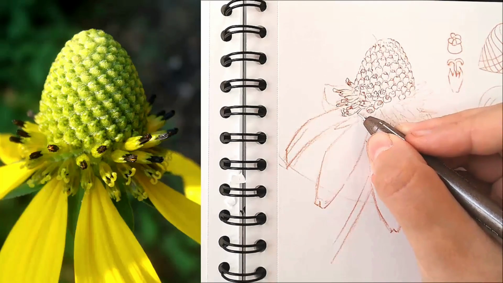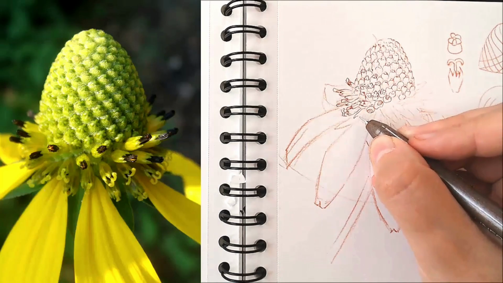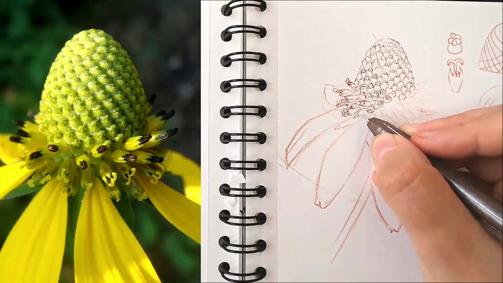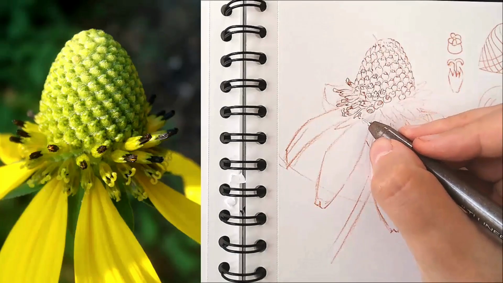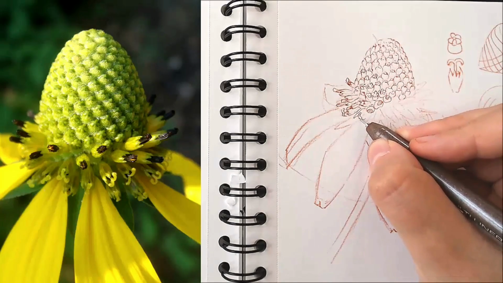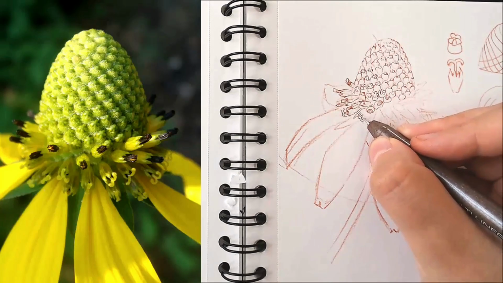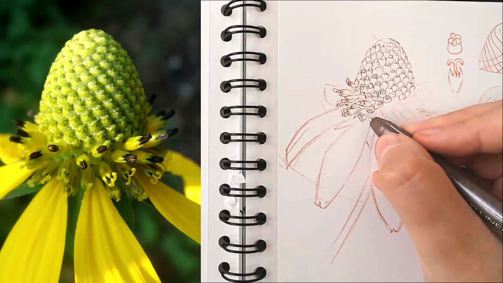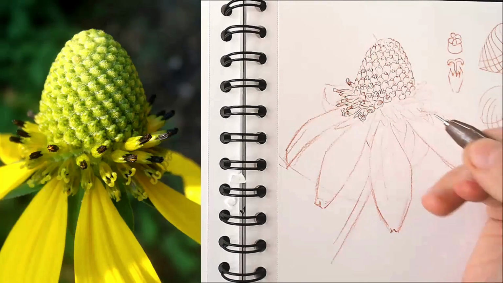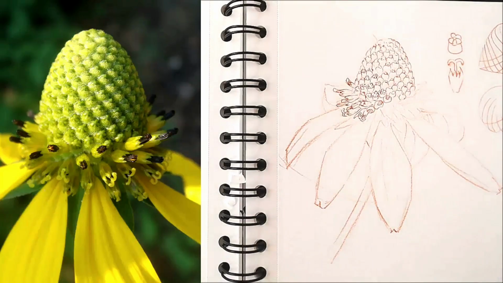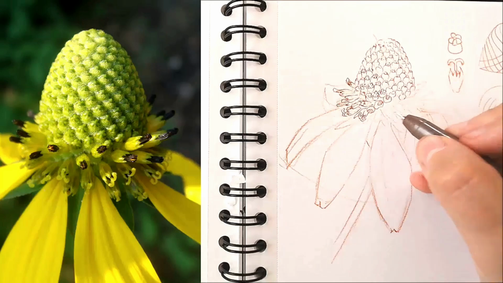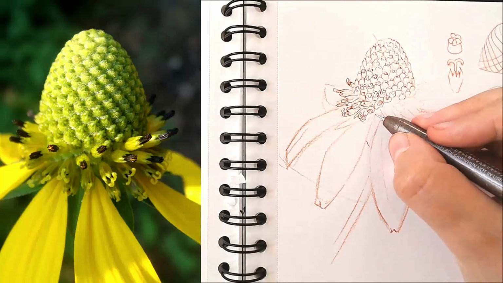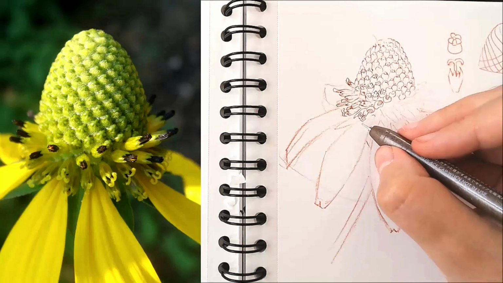And here, let's draw the stigma. And the small calyx. So now you have the spiral that continues, and it's very beautiful.